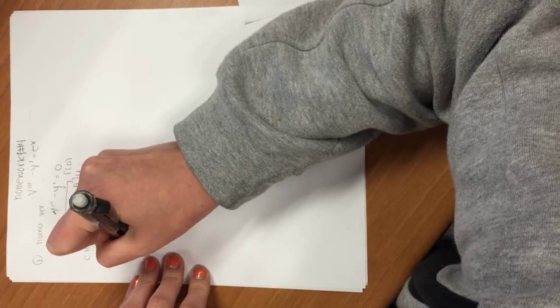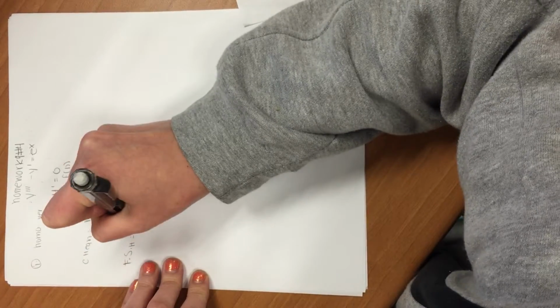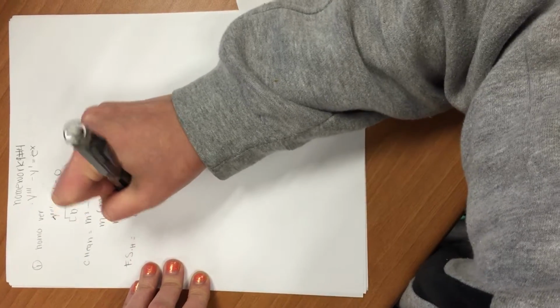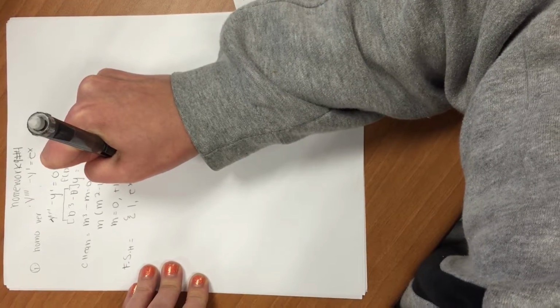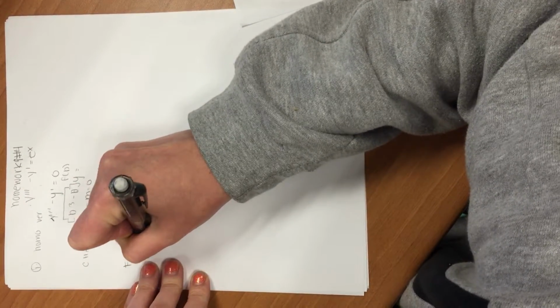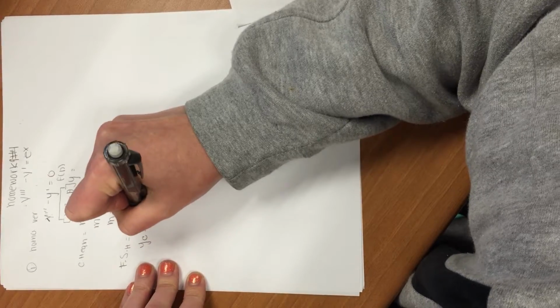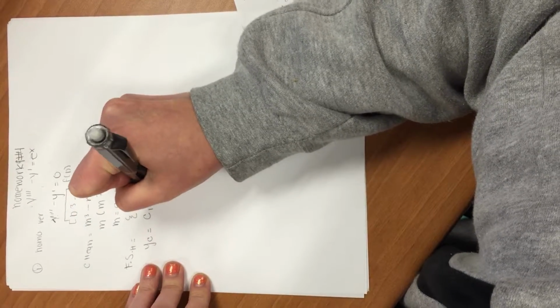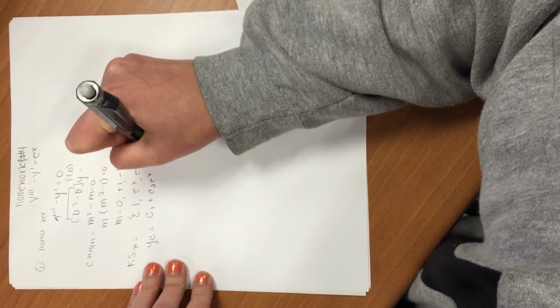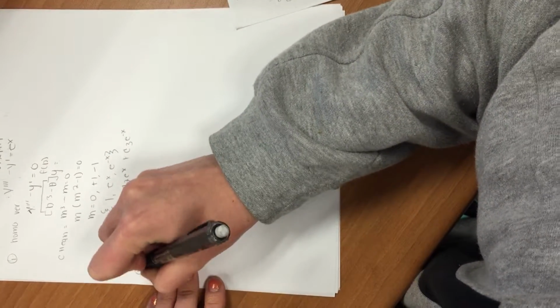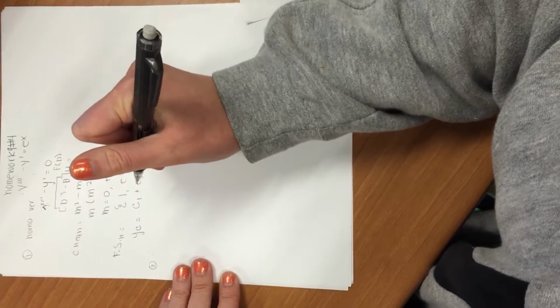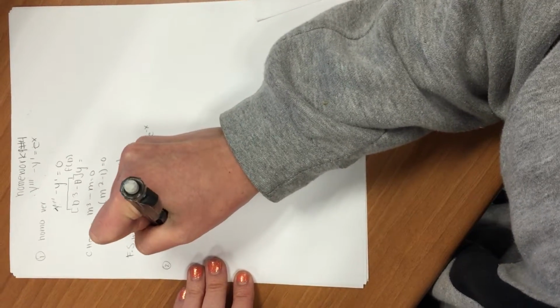Our FSH is equal to 1, e to the x, e to the negative x. From there we can find my yc is C1 plus C2 e to the x plus C3 e to the negative x. My next step is to solve the non-homogeneous version of this.